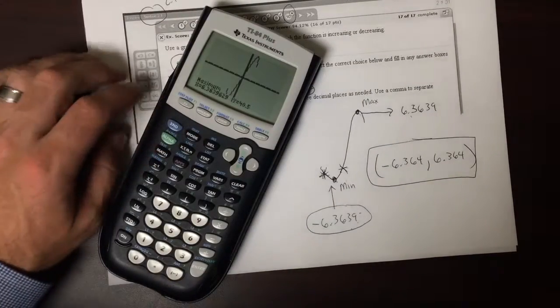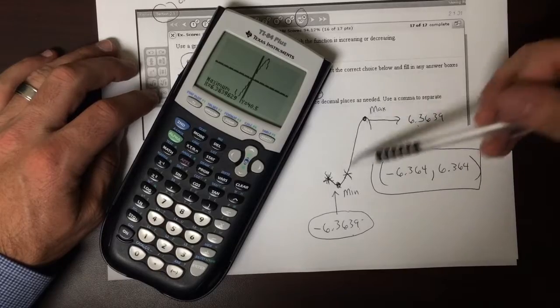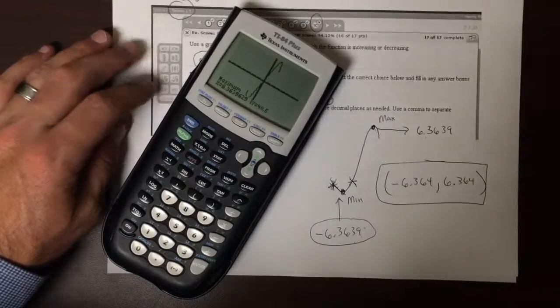So it's more of getting the zoom right on the calculator and finding out how to use the min and max functions of the calculator. Hope this helps. Let me know if it doesn't.